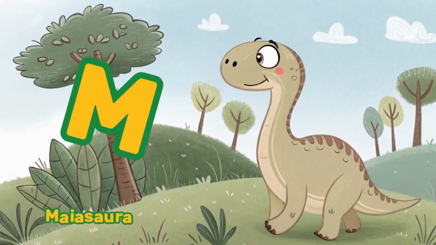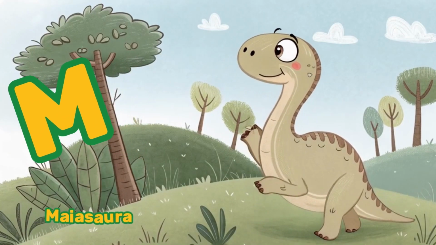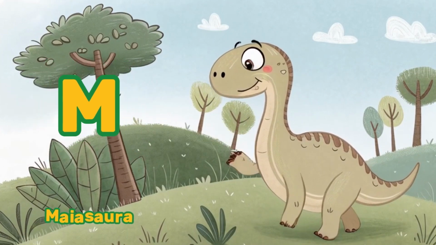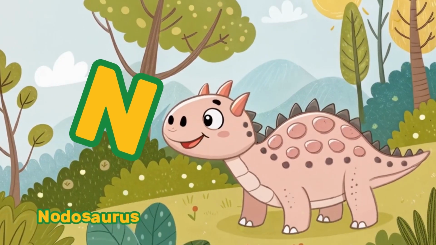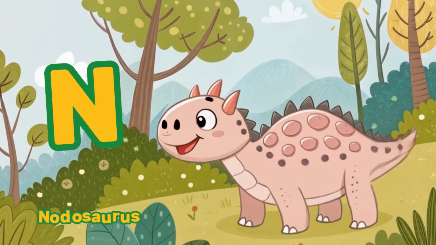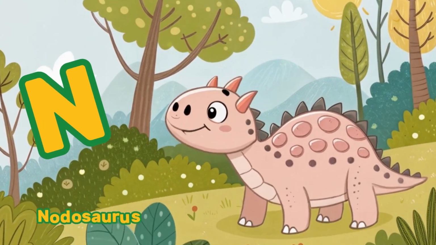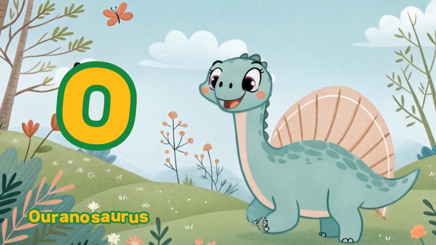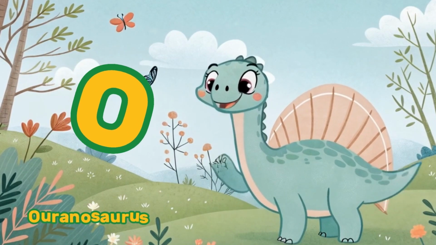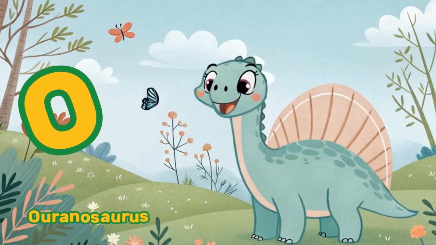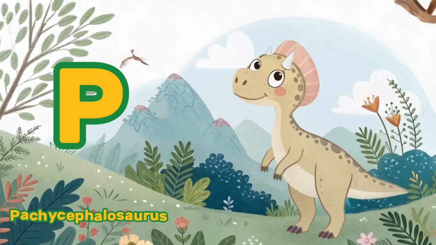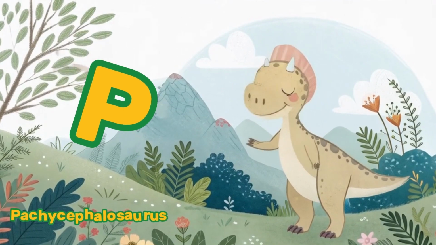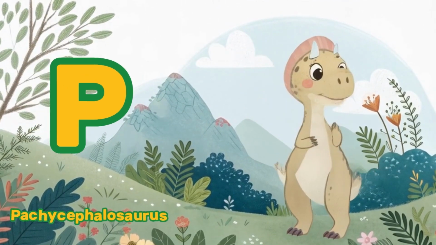M is for Maiasaura. N is for Nodosaurus. O is for Ouranosaurus. P is for Pachycephalus.